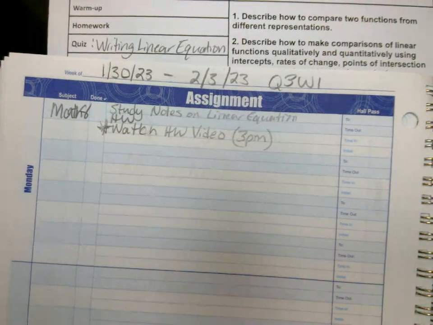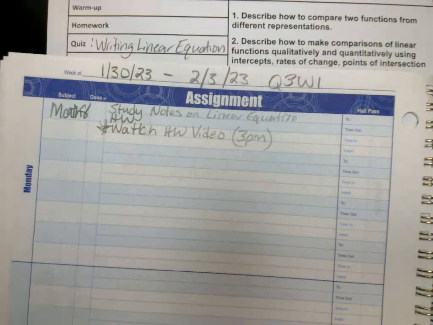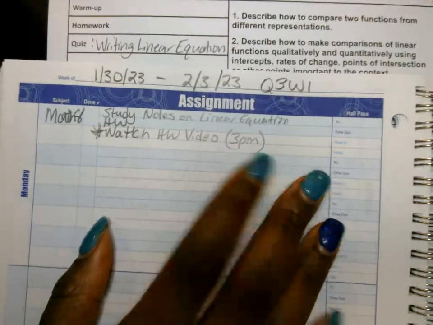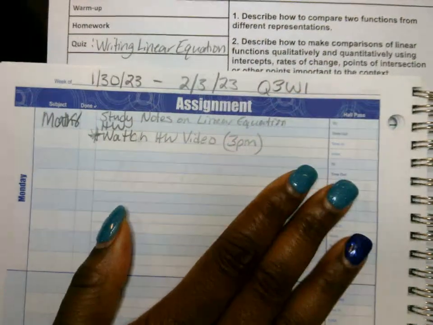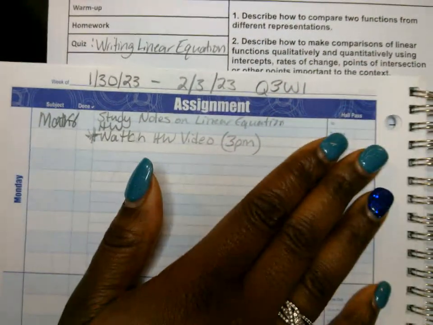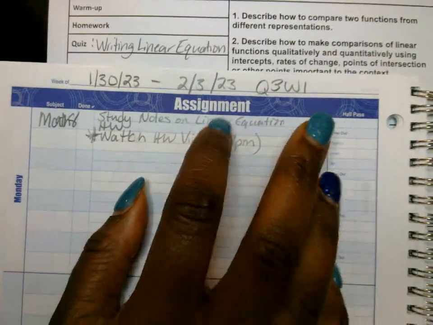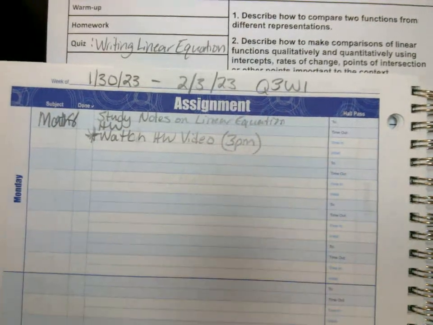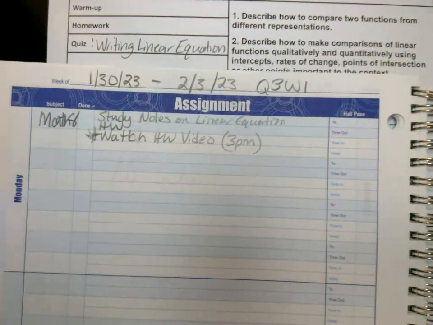Q3 week 1. What I'm going to do is add 10 points to your quiz for having your planner complete. That way I'm not waiting. So I'm just going to add 10 points to your quiz for having each day written like you're supposed to. So please make sure that you write down your homework in your planner daily so that I can give you those 10 points. Any questions? Okay.